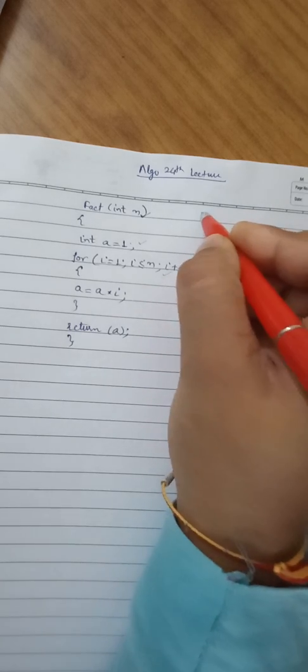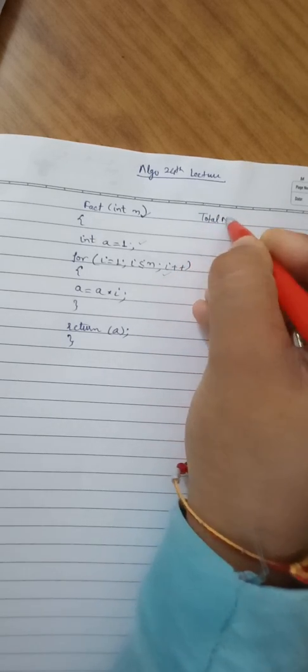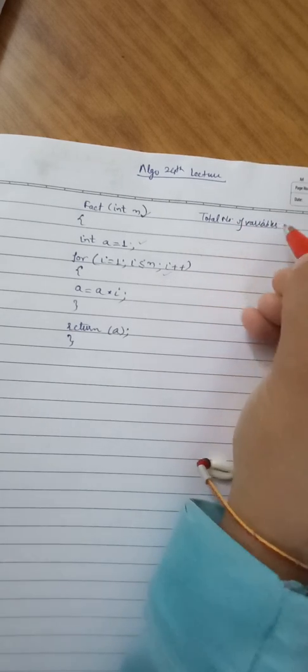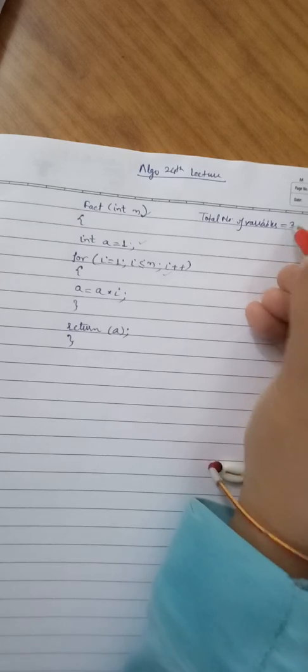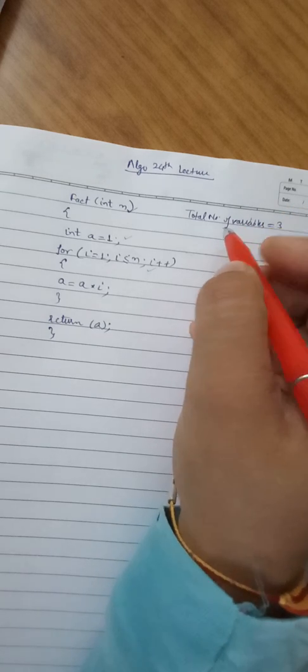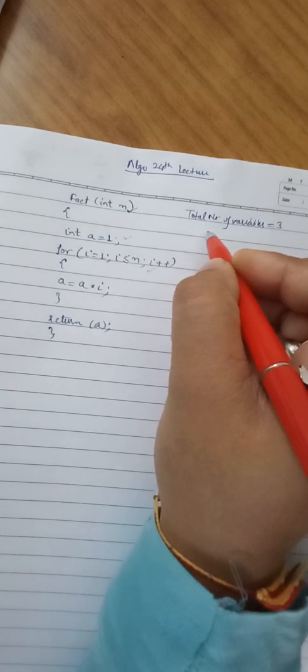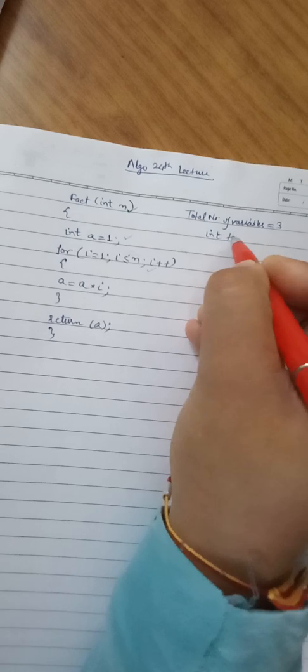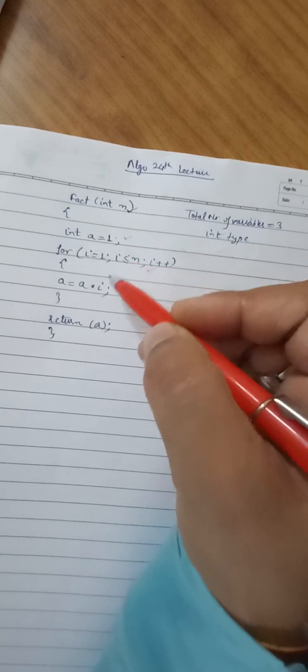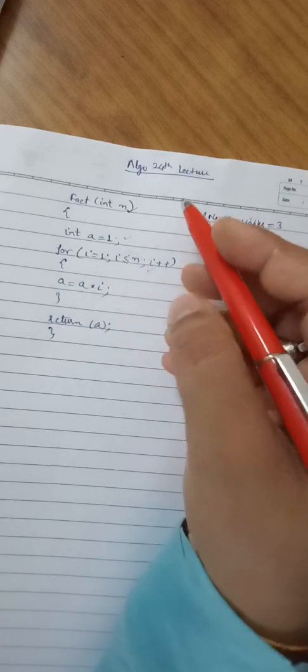So the total number of variables is 3, and all 3 variables are of integer type: a, i, and n.